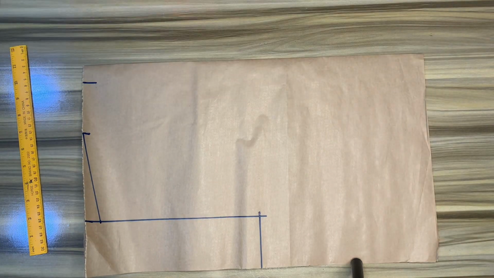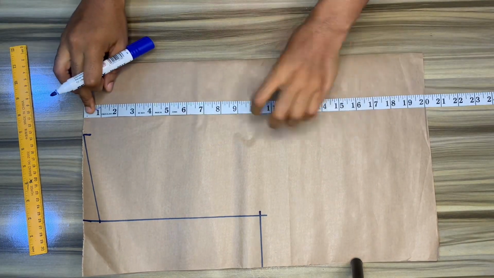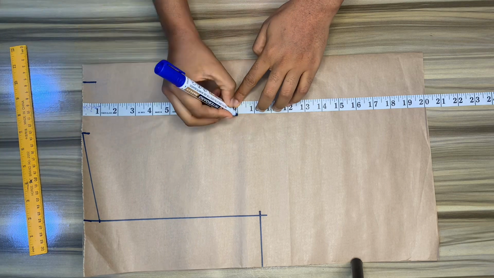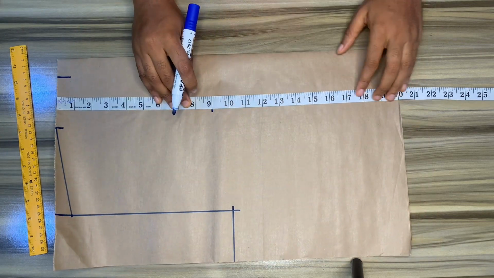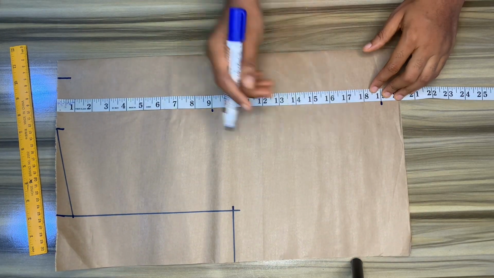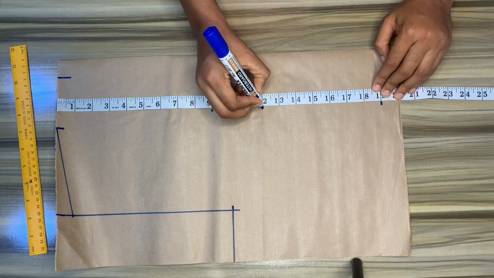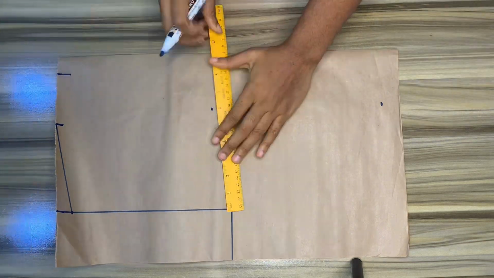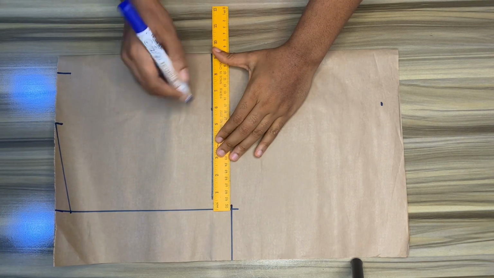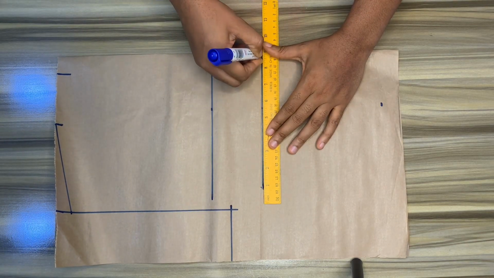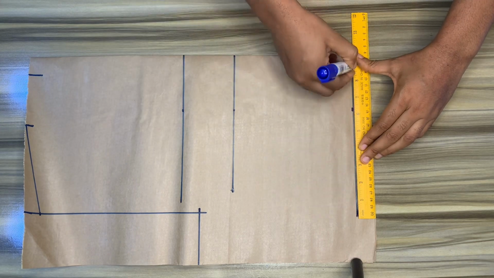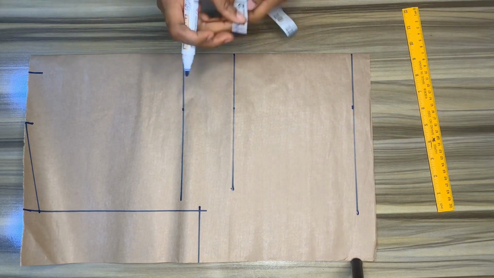Then on the neck depth, the lines that we're going to mark are our chest line and our half length line for the back. Just your chest line and your half length line. You can just mark your bust point line if you wish. Do you get it? So mark chest line, bust point line, and your half length.